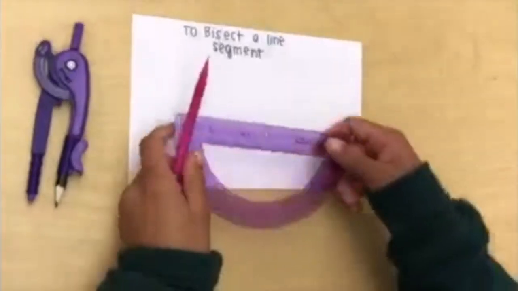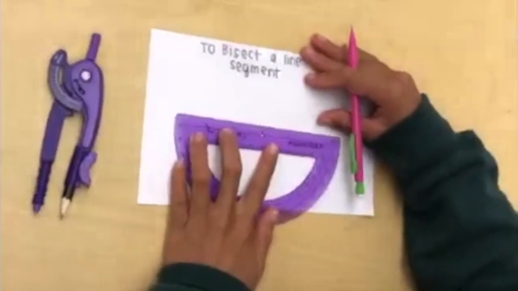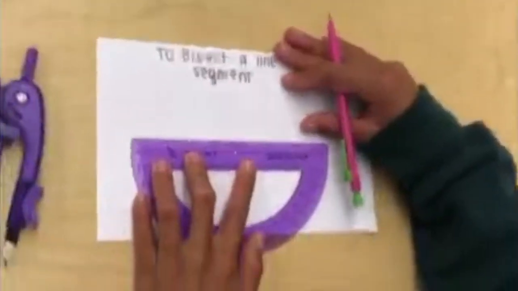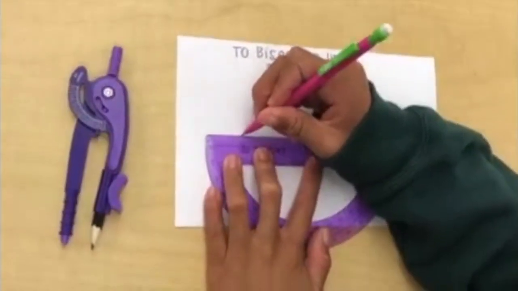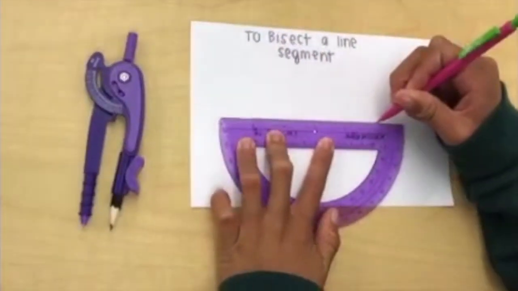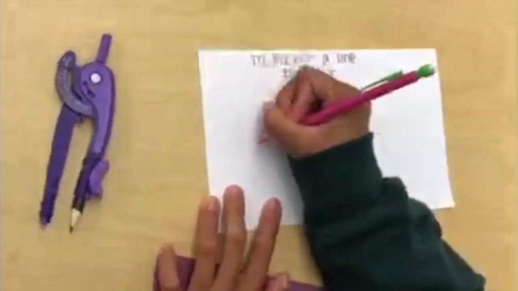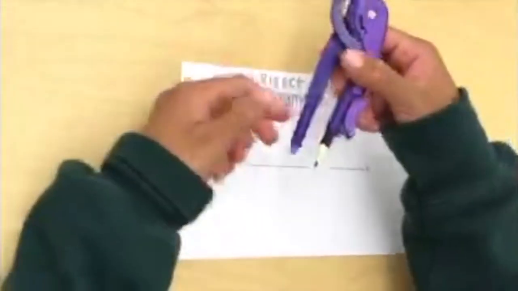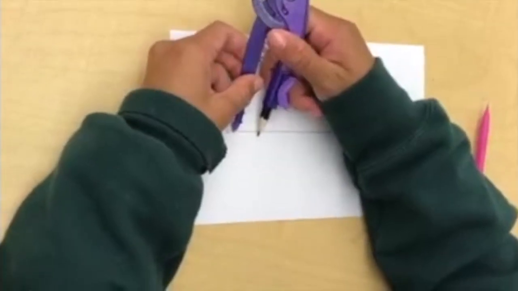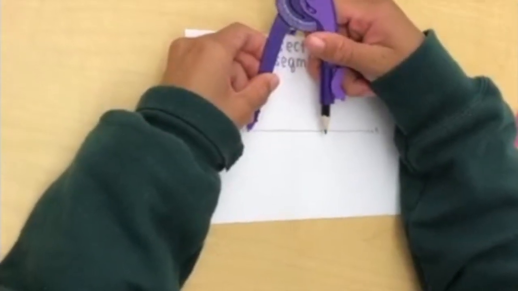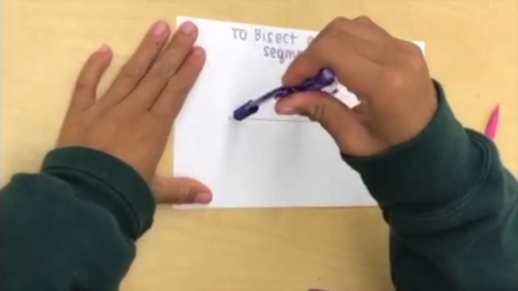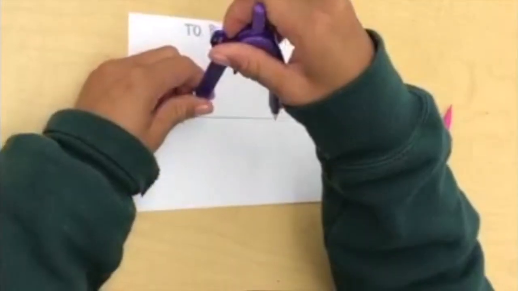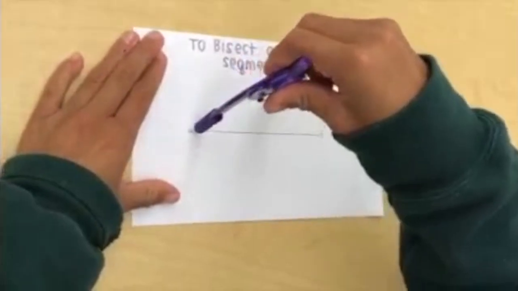How to bisect a line segment. First, you draw the line segment you want to bisect. I labeled mine with points A and B. Then, with your compass centered at point A, you will draw two arcs that are more than halfway to point B, above and below line segment AB.